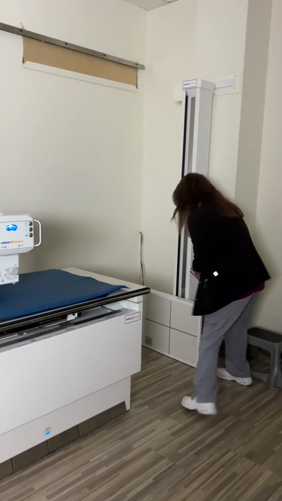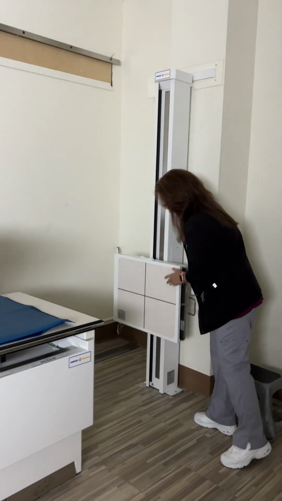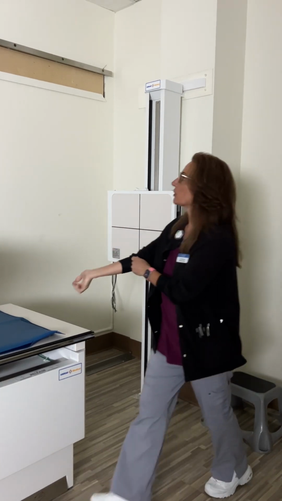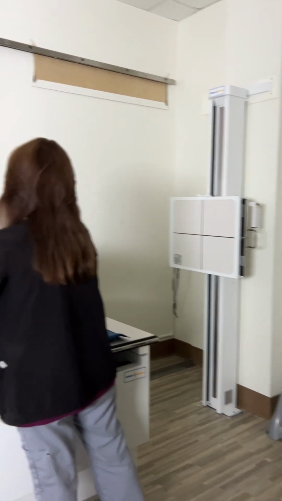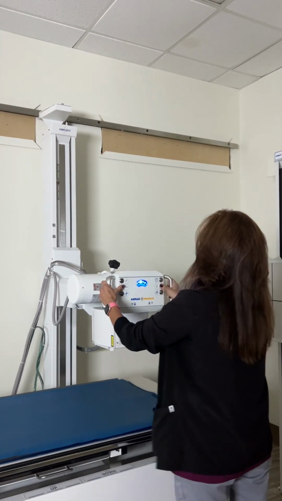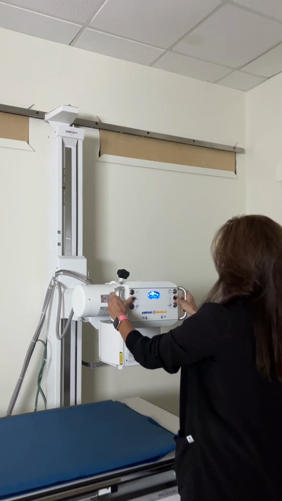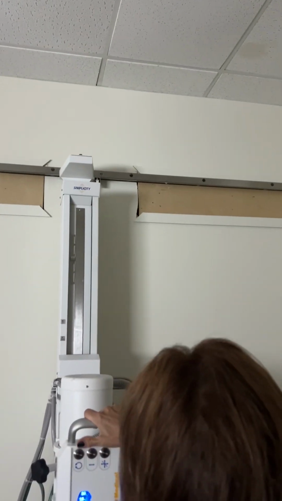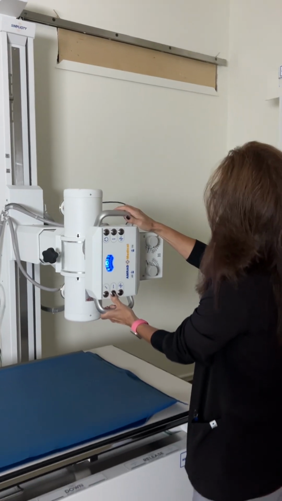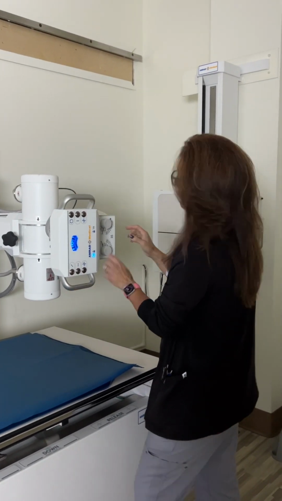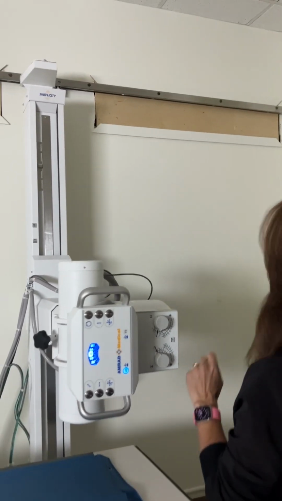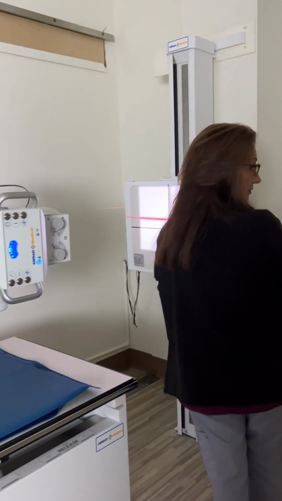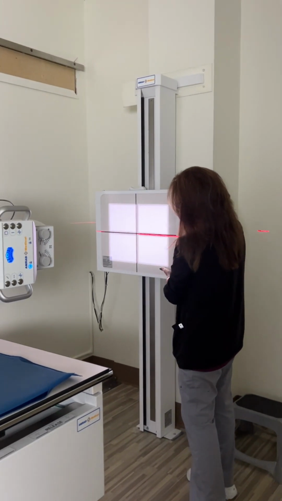Now, in the other video, we've already demonstrated how to change a patient and how to take history. So this is just positioning. So we're going to be at a 40-inch SID because this is upright. All right, so when we're at 40-inch to the wall bucky, the 40 will light up. And then my patient is a little tall, so I'm going to go up with that.